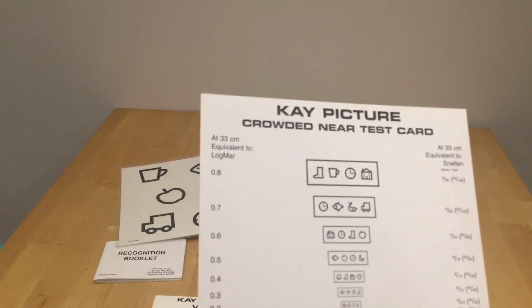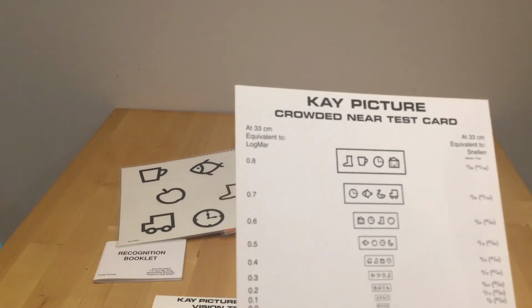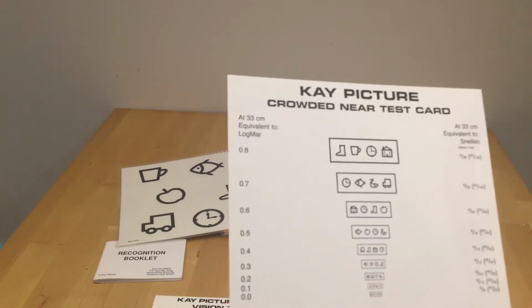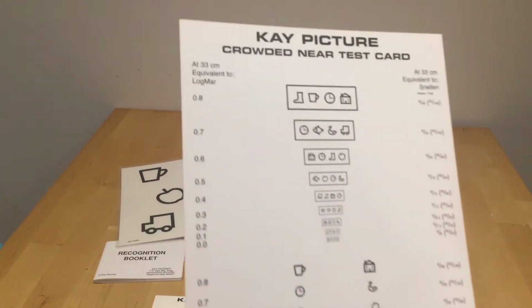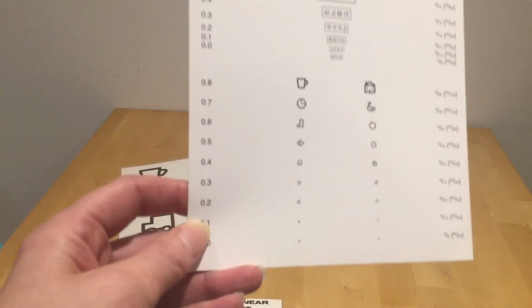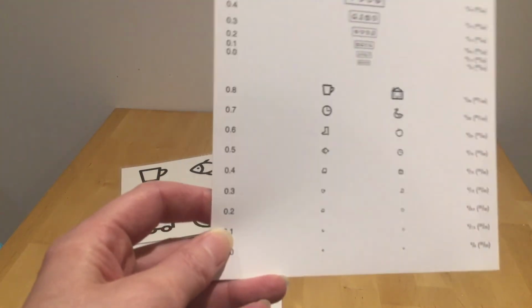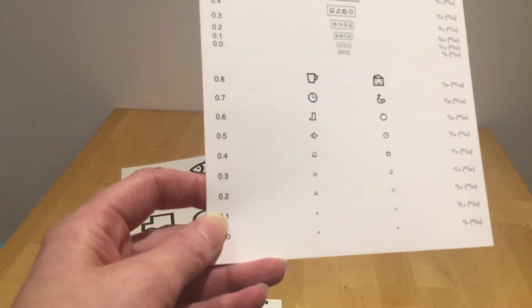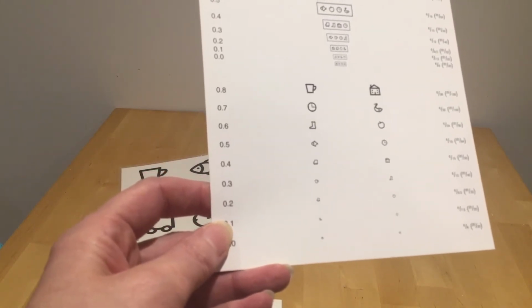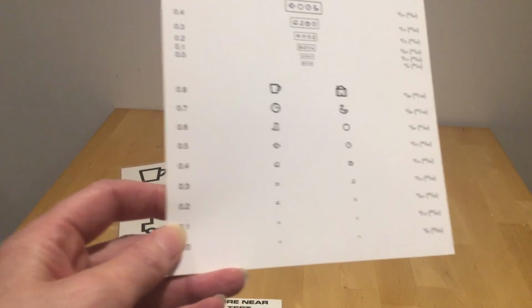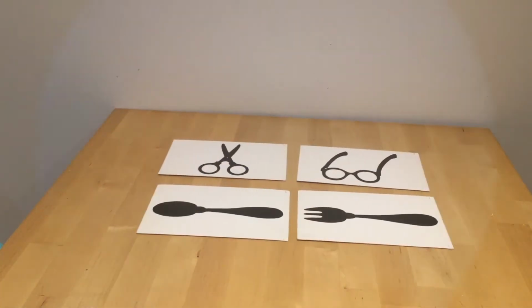So to get an accurate result, or when we're looking at things, we're better using crowded tests rather than single symbol tests. And again, you will see that at the bottom we've got less crowded. All right, that is the K picture test.